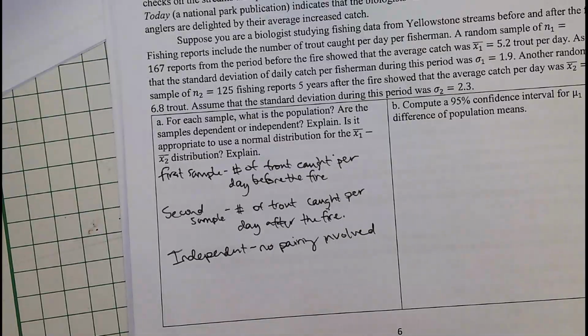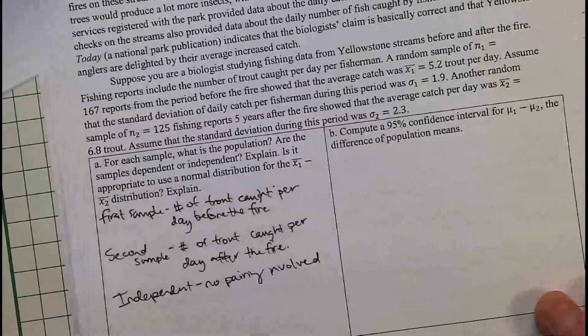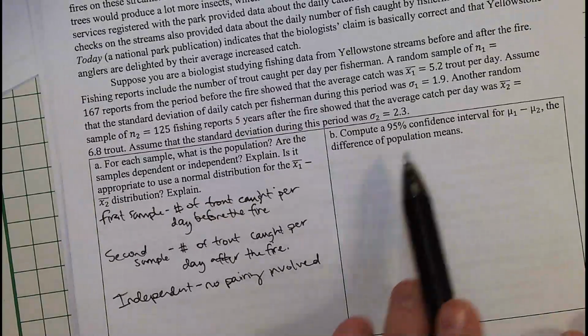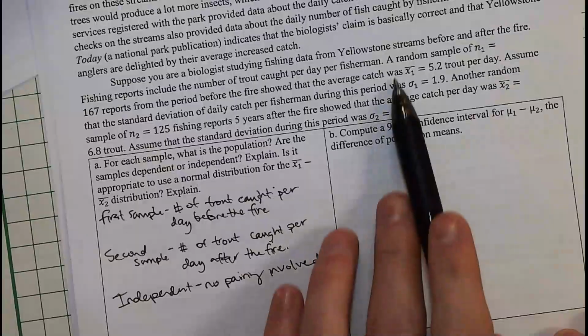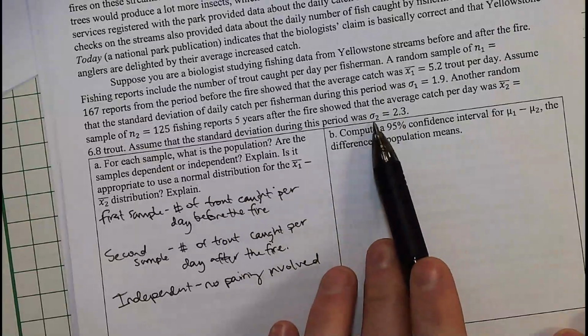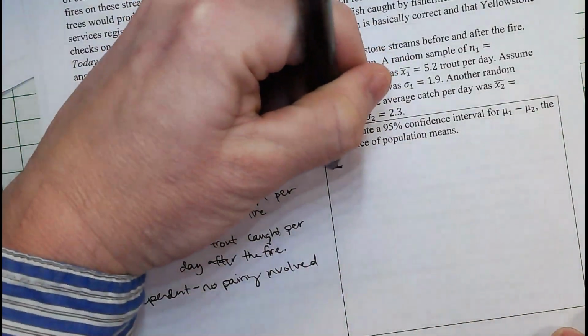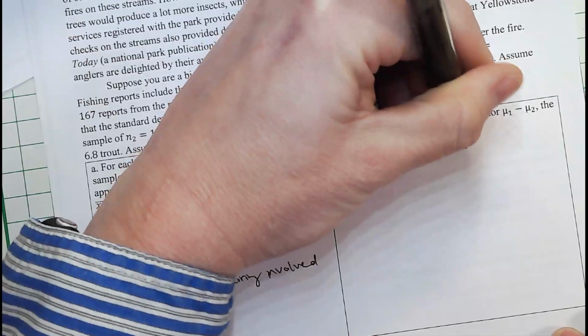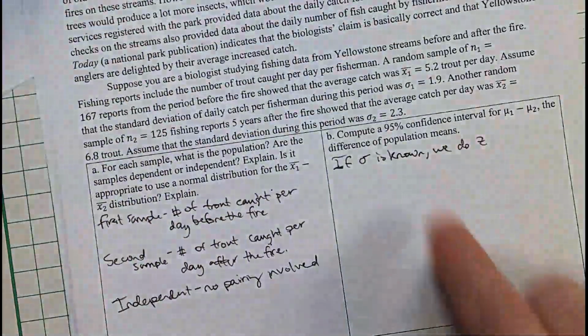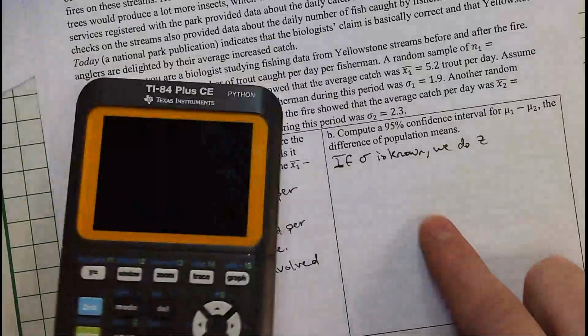So now we're going to compute a 95% confidence interval for the difference in means. Now, here's the thing. First off, we have to establish it's means and the population standard deviation is known. If sigma is known, we do a z. If it's unknown, we do a t. Okay? So now it's for difference of means.